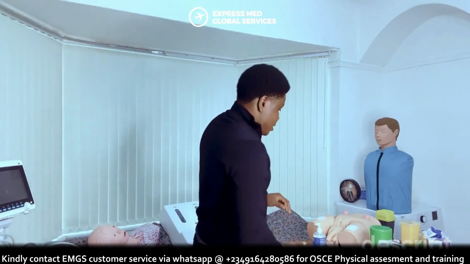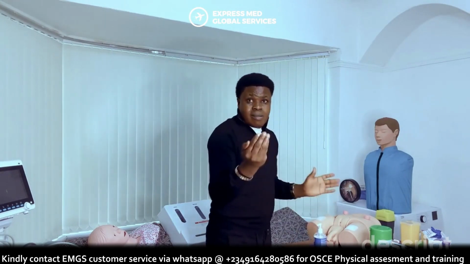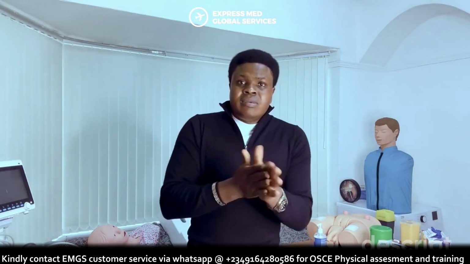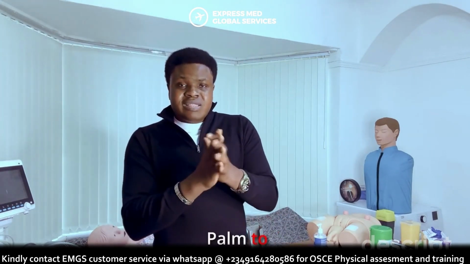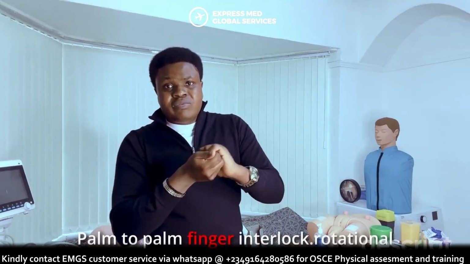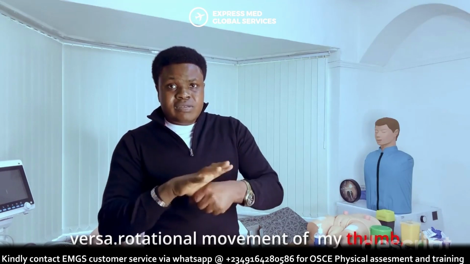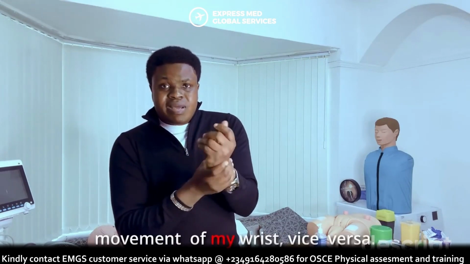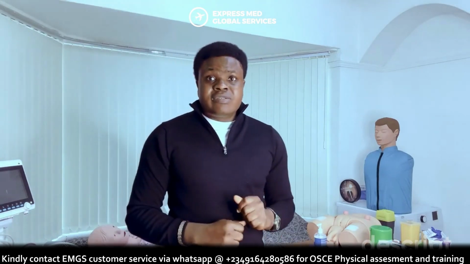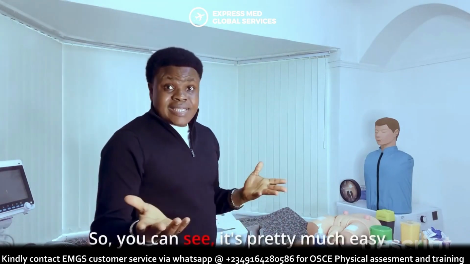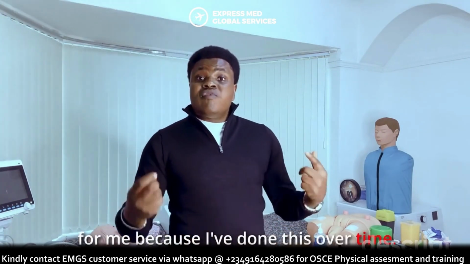So let's go again. I apply an ample amount of gel on my hand. Palm to palm, palm to dorsum, vice versa, palm to palm finger interlace, palm to palm finger interlock. Touching more the tips of my fingers, vice versa, touching more my thumb, vice versa, touching more on my wrist, vice versa. Then allow my hands to dry for 30 seconds. My hands are clean. You can see it's pretty easy for me, because I've done this over time.